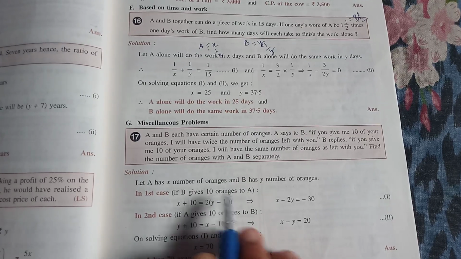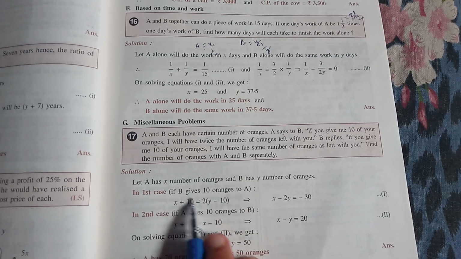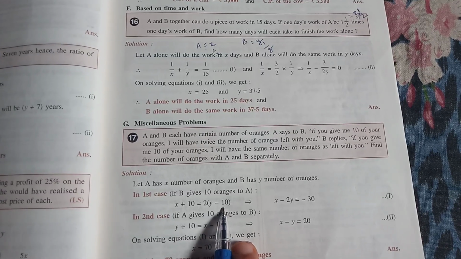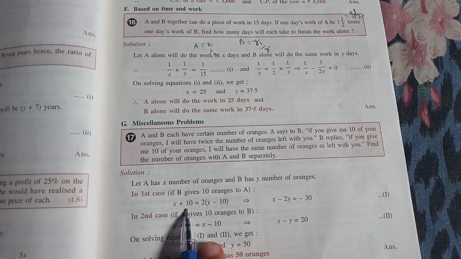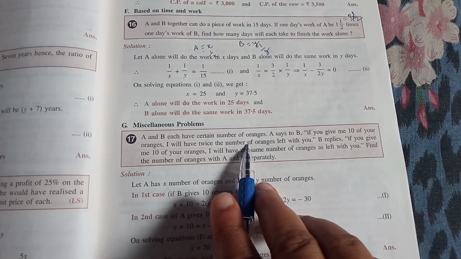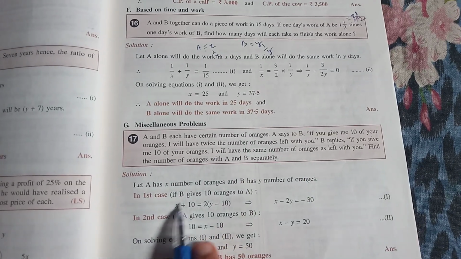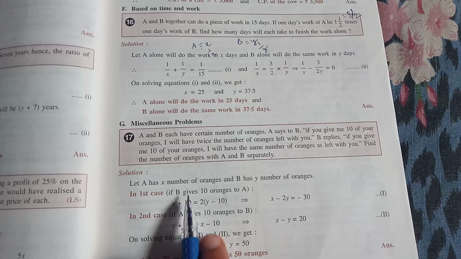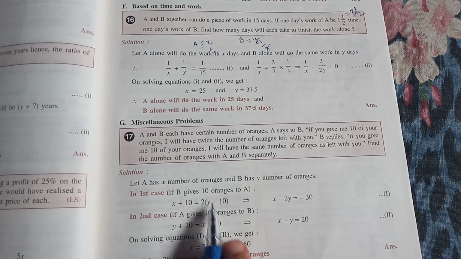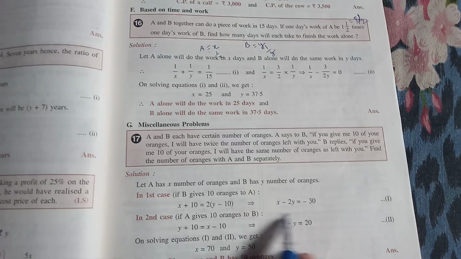Now if B is giving 10 oranges to A, what will happen? A will have 10 extra and B will have 10 less. Is it clear to you? A will have 10 extra and B will have 10 less. And he says, I will have twice the number of oranges left with you. So A will have X plus 10, and that will be twice of what is left with B. And what is left with B? Y minus 10. So from here you will get your first equation.